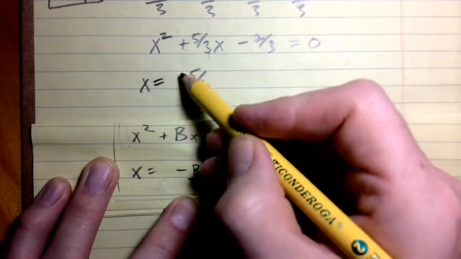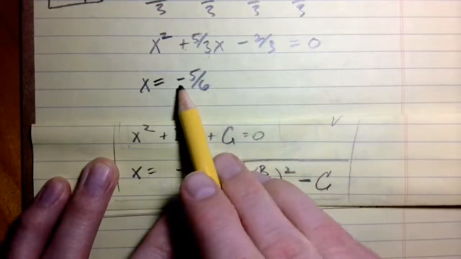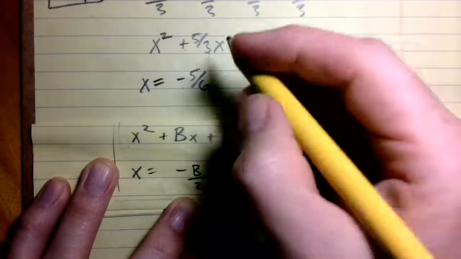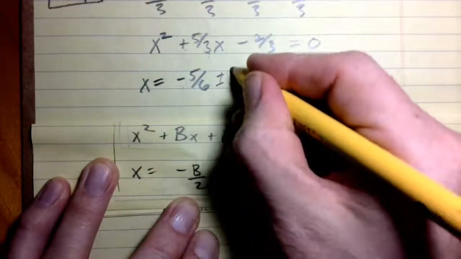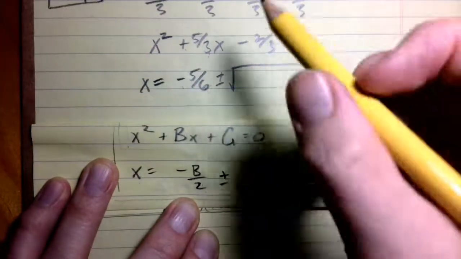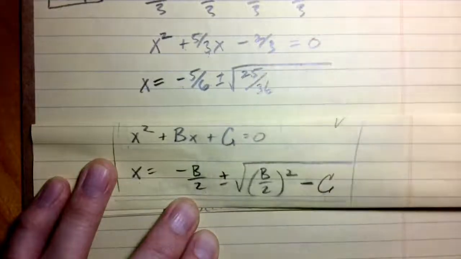When this says plus 5/3, my formula says to take the opposite of the middle value, negative 5/6, plus or minus 5/6 squared. That's 25 over 36.